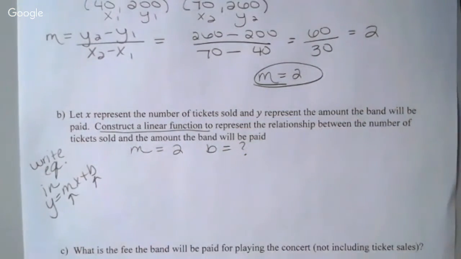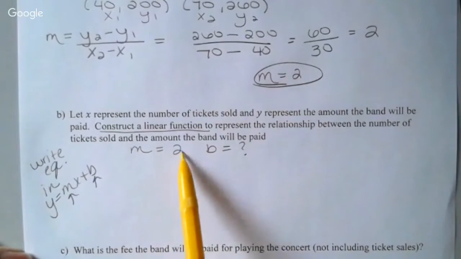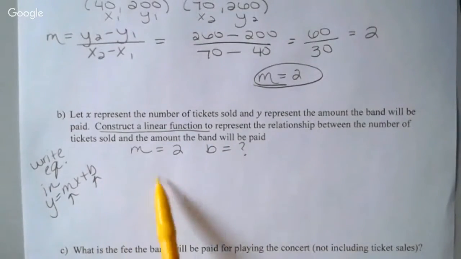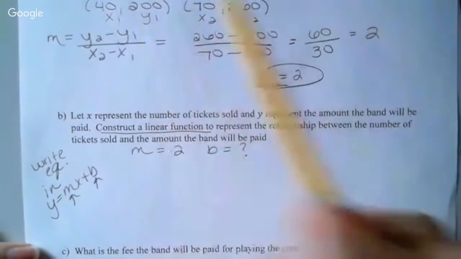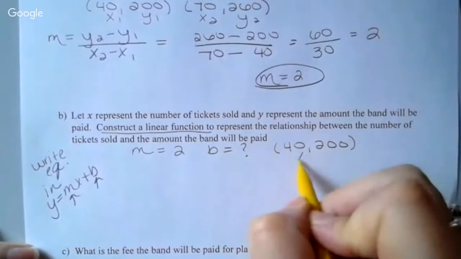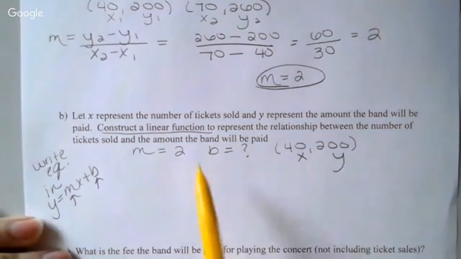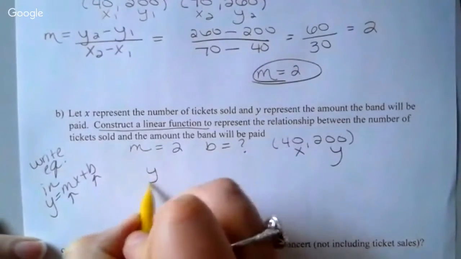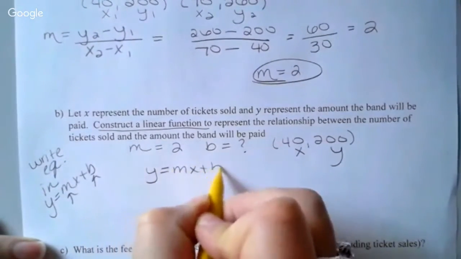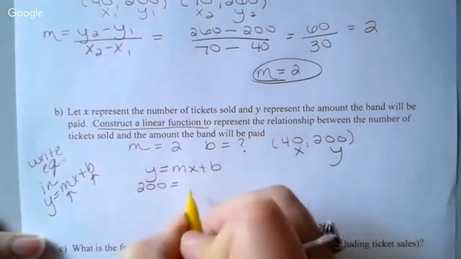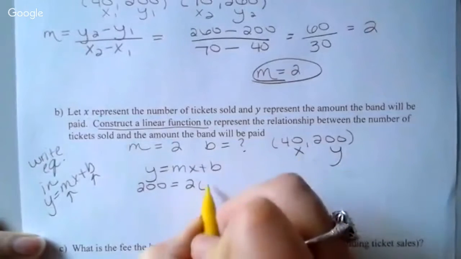So now you're going back to chapter 4 again, where, how do you find the y-intercept when you have the slope and you need to find b? Well, we have the slope, but we also have a point. We can pick one of these points. So I'll pick (40, 200). That's going to be my x and my y. I know my m is 2. I'm finding my b. So if y equals mx plus b, y is 200, m is 2, and x is 40.